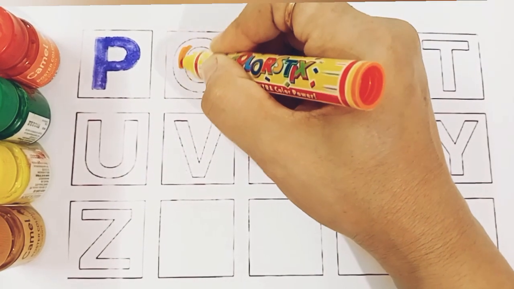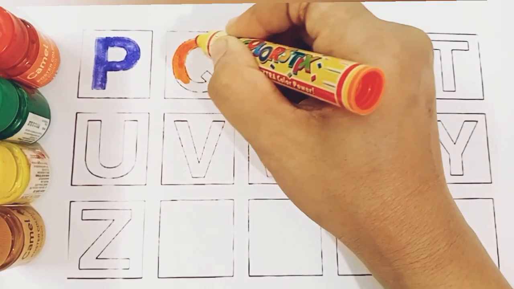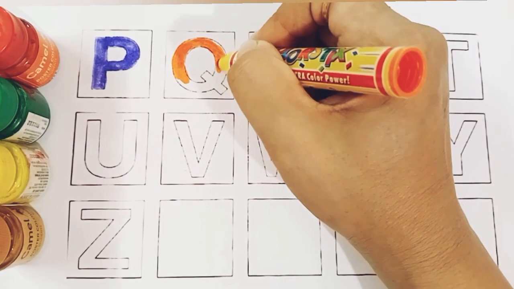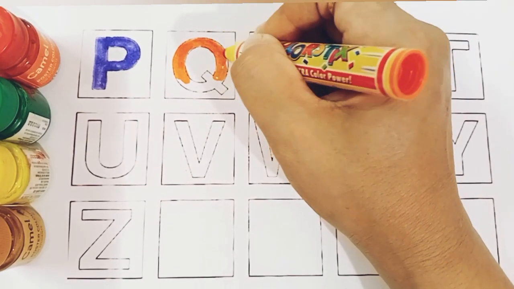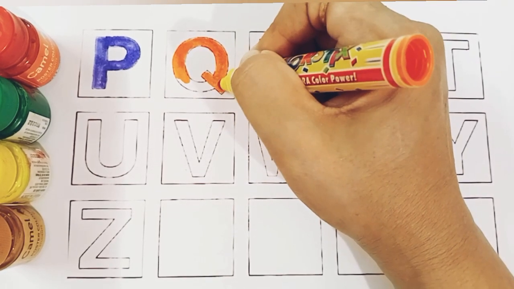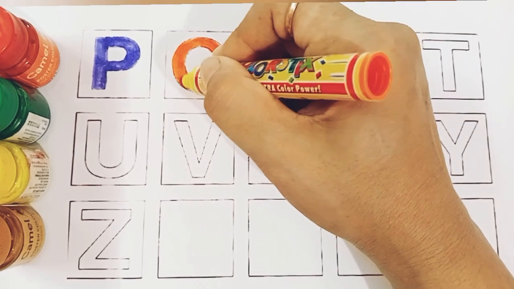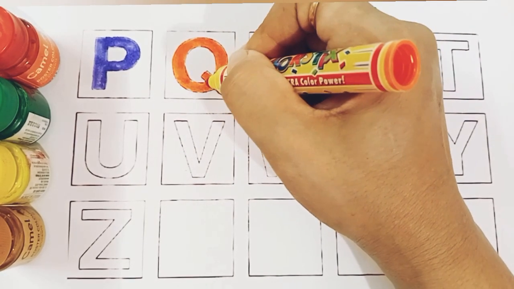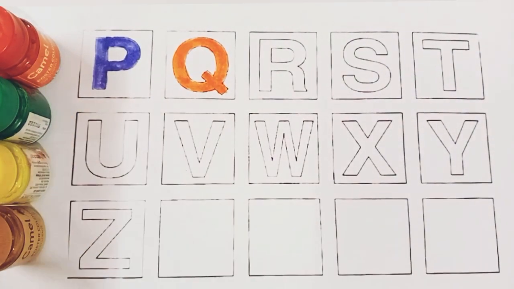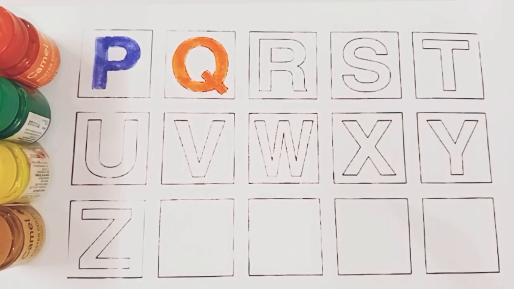Q. Q for queen. Orange color. Sky blue color.